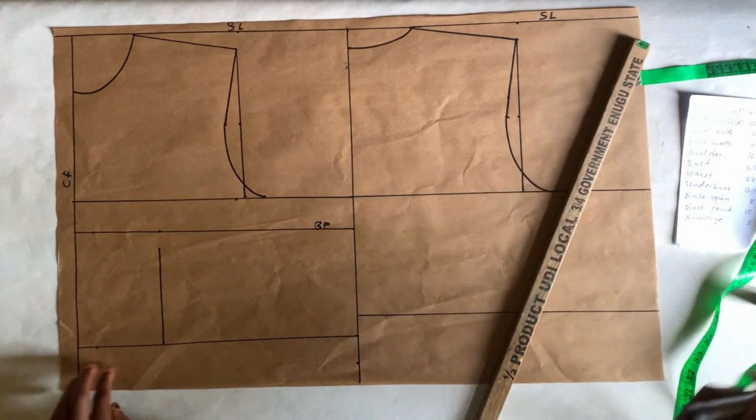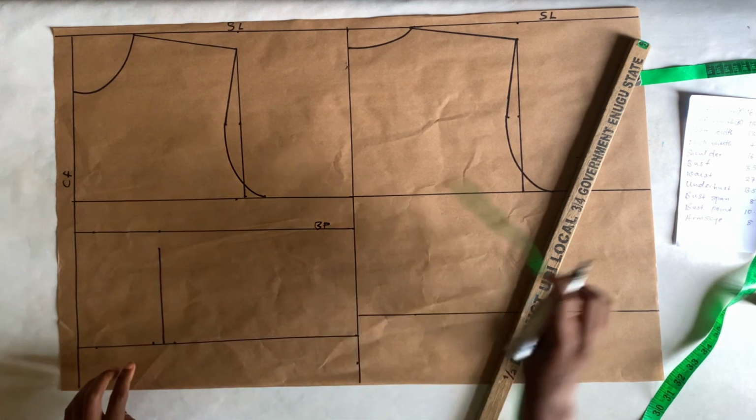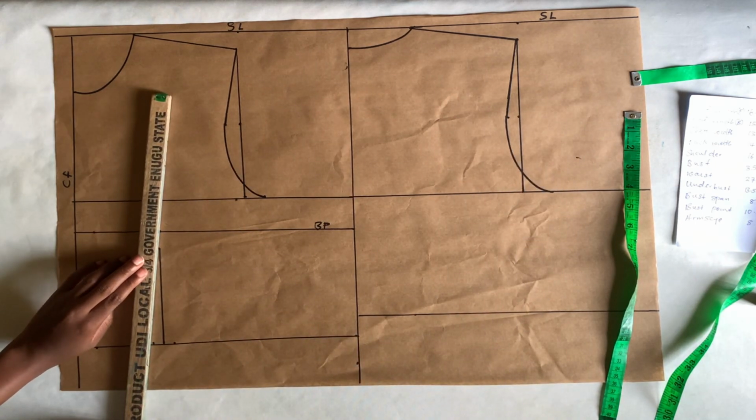Now, guys, after doing this, I'm going to come to the waistline here, and I will take ½ inch on both sides of that line. Then I will connect it to create the dart.